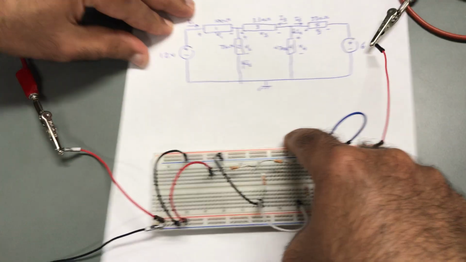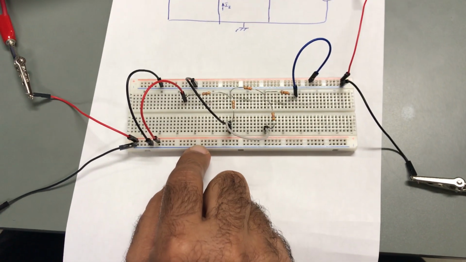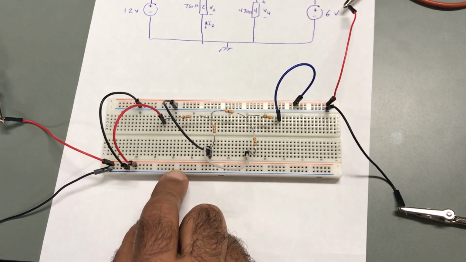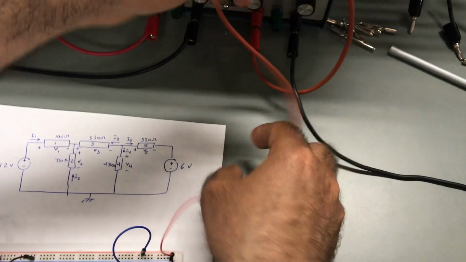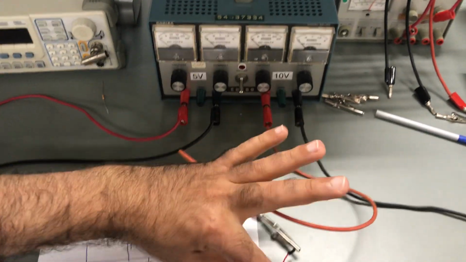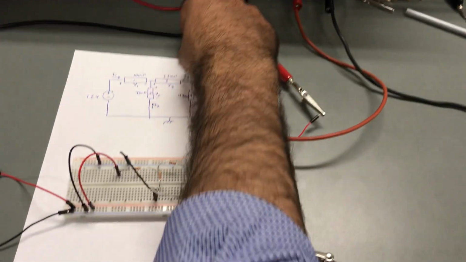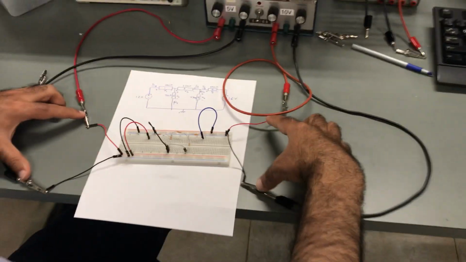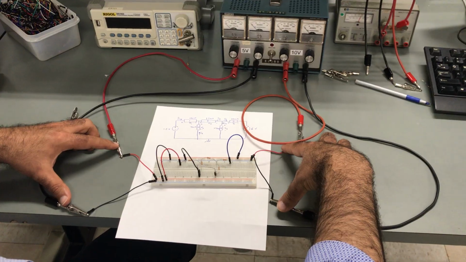As you are seeing, this is my circuit. I have 1, 2, 3, 4, 5, 1, 2, 3, 4, 5. This is my voltage source. Like what I said at the beginning, I connected my voltage source between these 2 points and the other one between these 2 points. So this is my voltage source. This is 12 and this is 6.